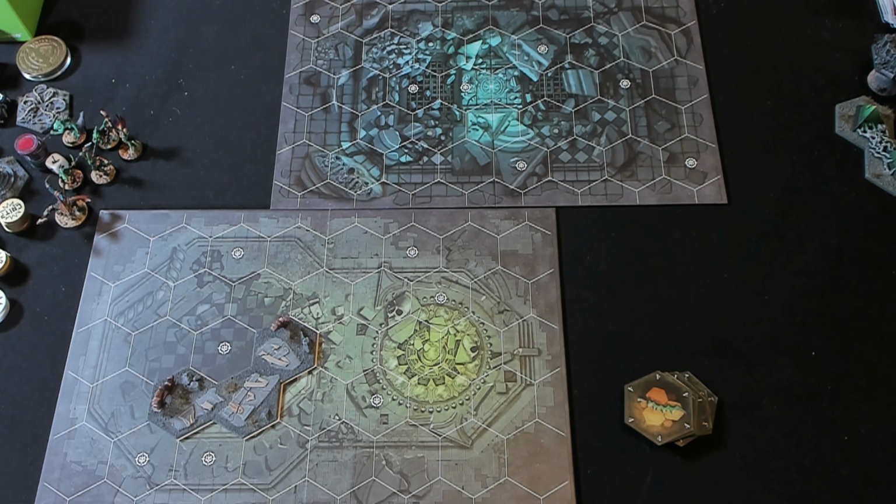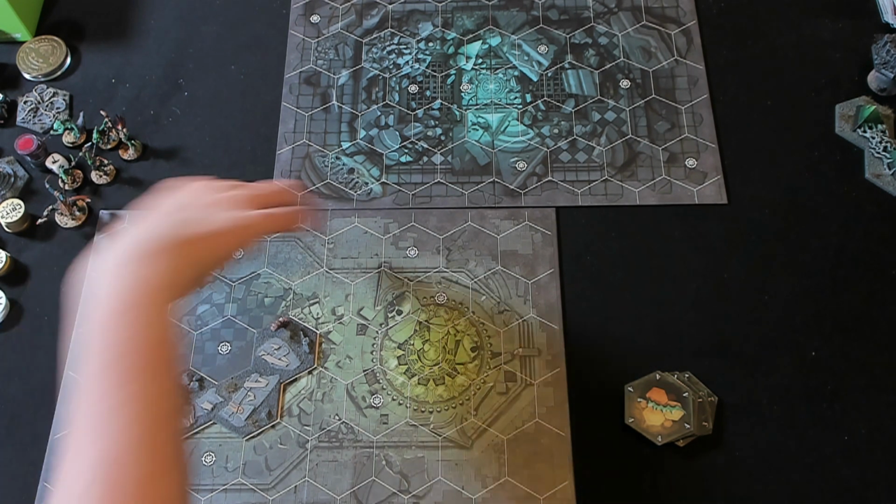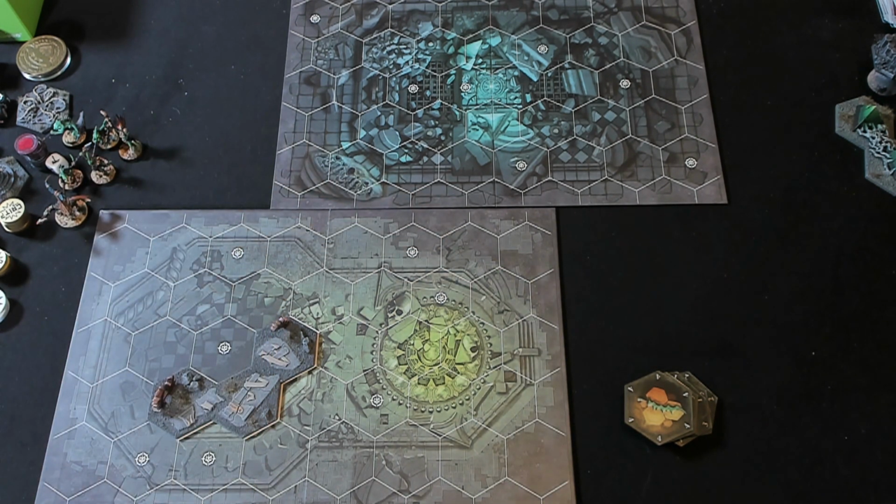So the first thing to address here is, as of the time of writing, in the core rulebook, it says it should only be a 3 hex gap, minimum. But as of the organized play rules, it's 4. So I expect it will go to 4. So that's just something to be aware of.